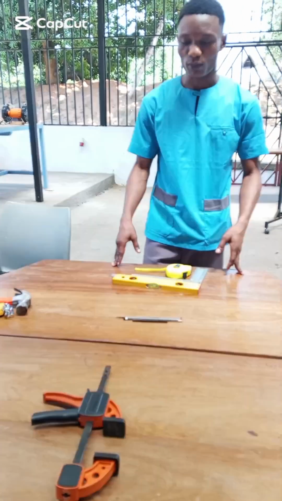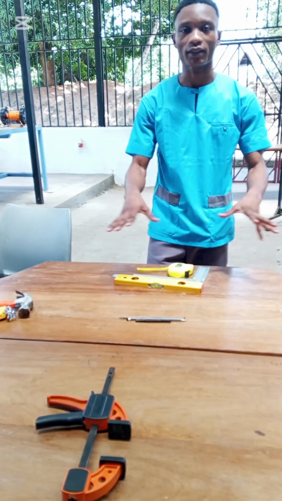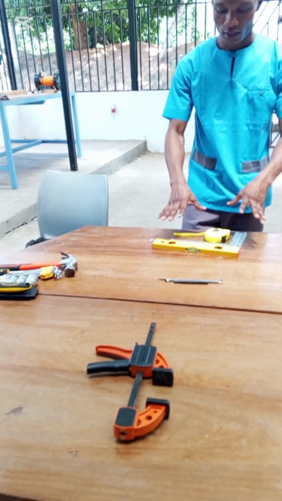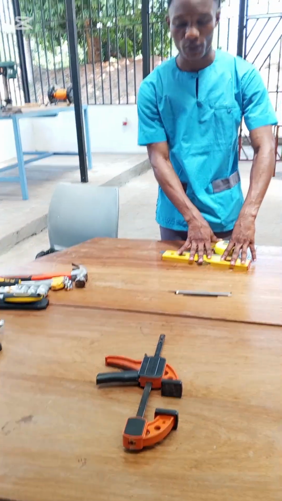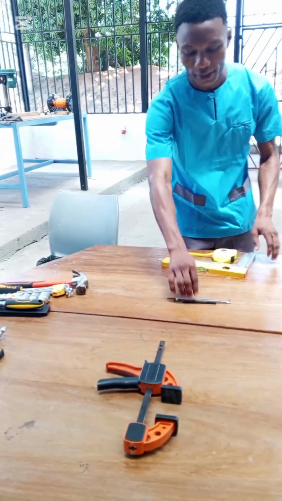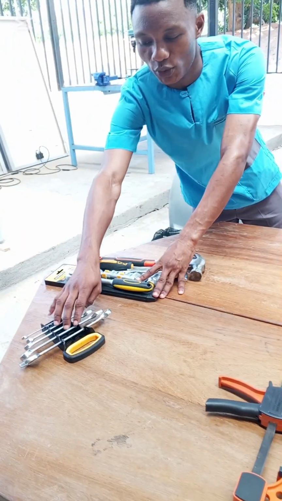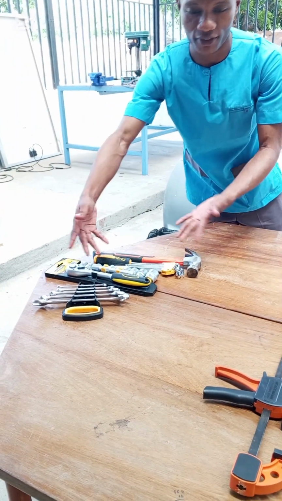In today's session, I'm going to take you through different kinds of tools, and with me here, I have different types of tools. Here we have the measuring tools. These are the measuring tools. Here are the marking tools. These ones are the marking tools. Then here we have the driving tools, which are of different kinds.